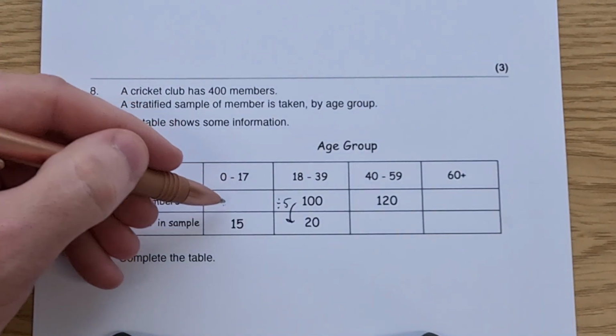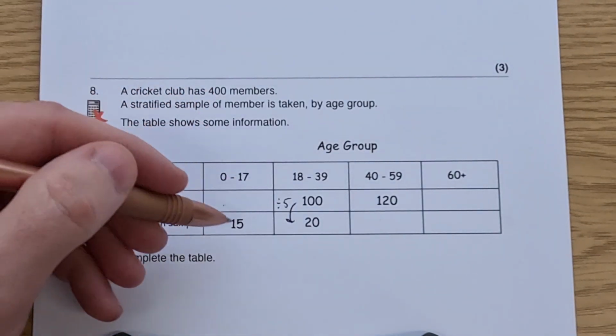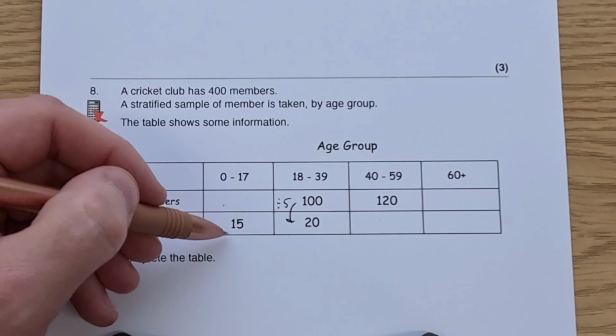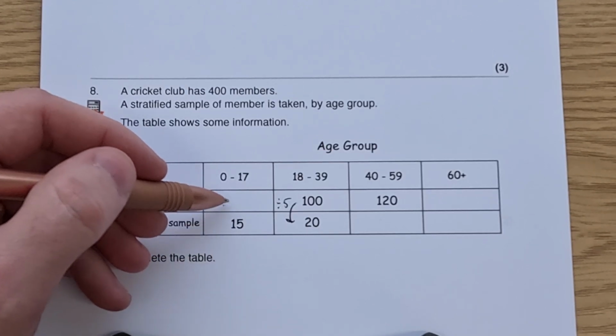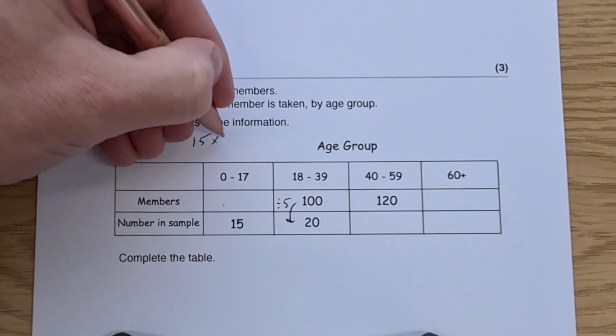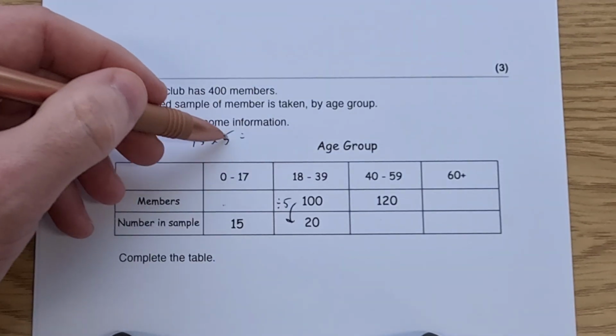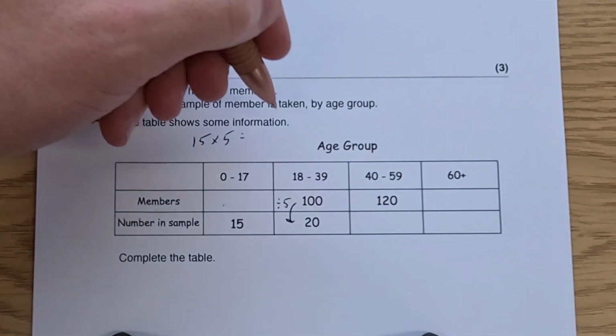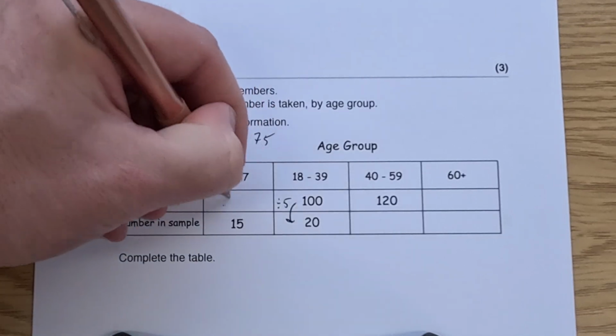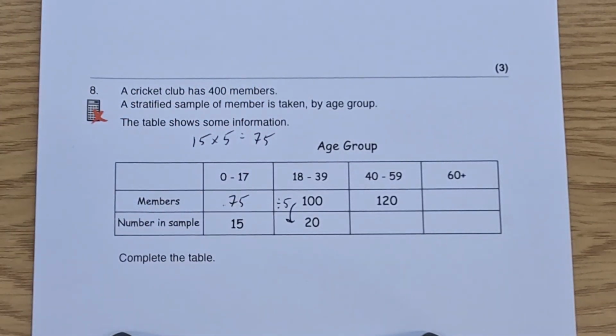Okay, so let's work out this number here. There's 15 0 to 17-year-olds in the sample. So if we times 15 by 5, we'll find this number. So 15 times 5. So 10 times 5 is 50, and then 5 times 5 is 25, and if we add them together, we get 75. So it means there's 75 members between 0 and 17.